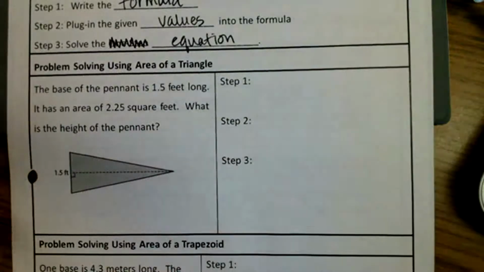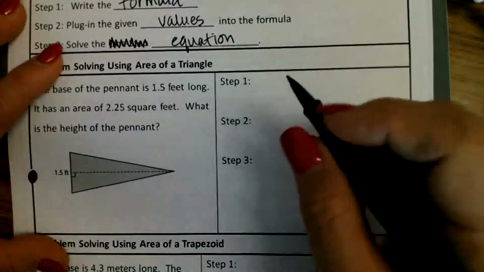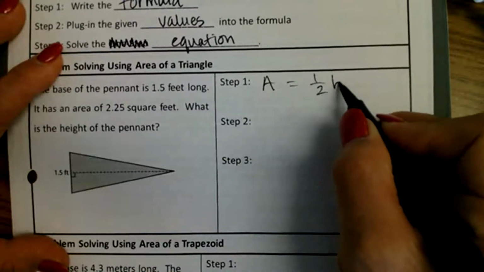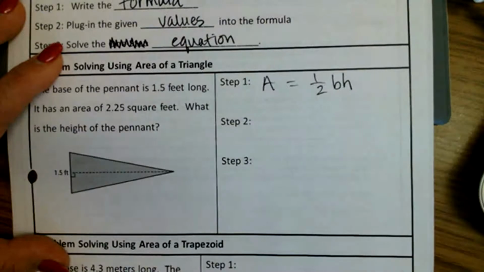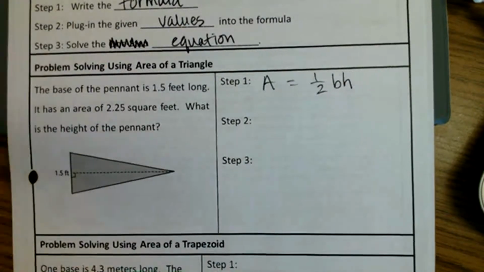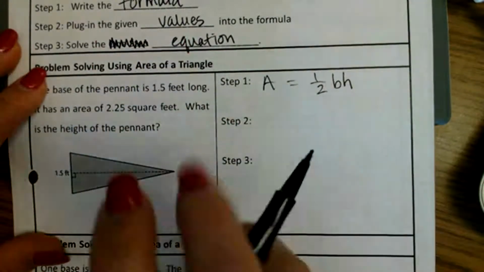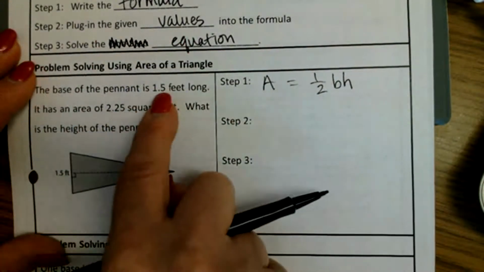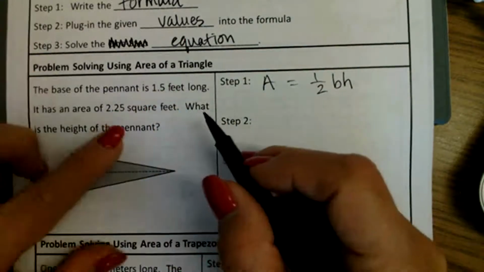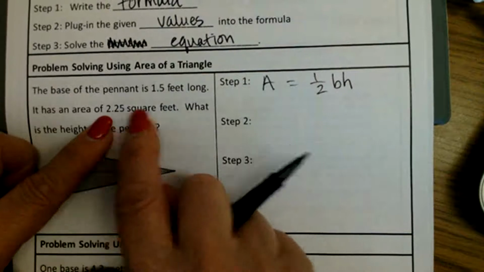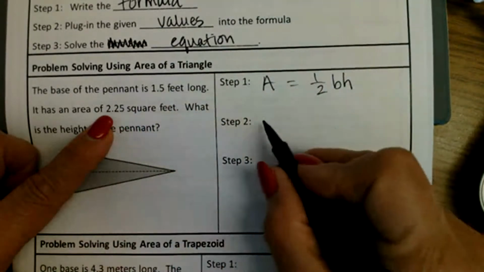Okay, so step number 1, write the formula. Well, the formula for the area of a triangle is area equals 1/2 base times height, or base times height divided by 2. Either way, multiplying by 1/2 and dividing by 2 is the same thing. Okay, so step number 2 is to plug in the values. So they gave us the area and they gave us the base. So we're going to plug in 2.25 for area, okay, because the area is 2.25. So in place of the A, we're going to put 2.25.